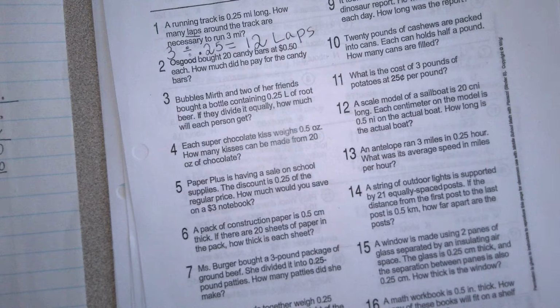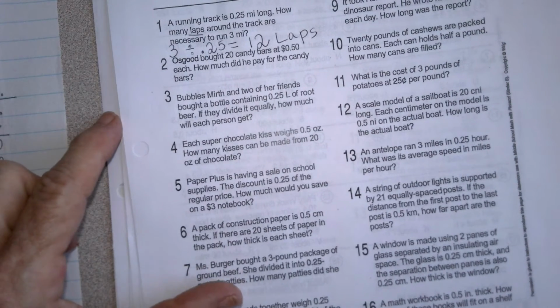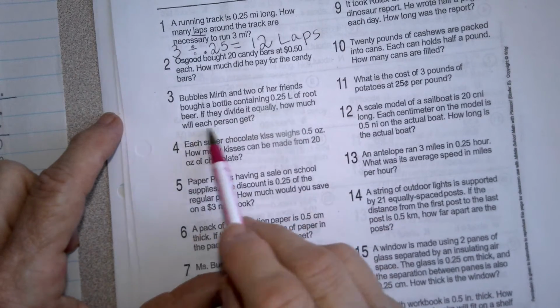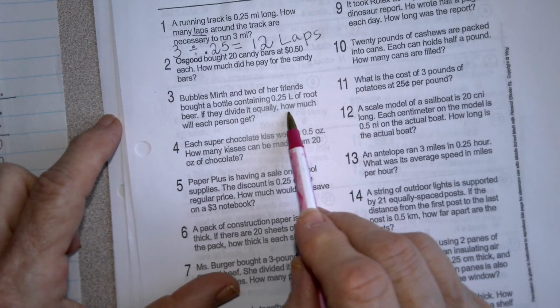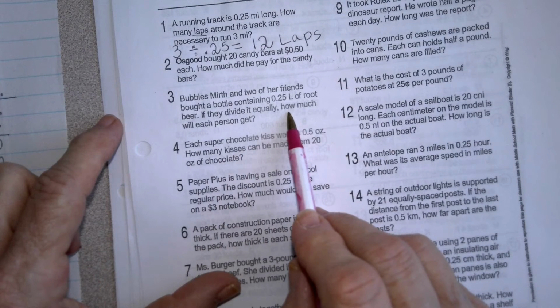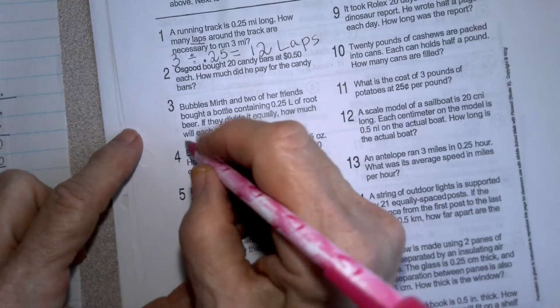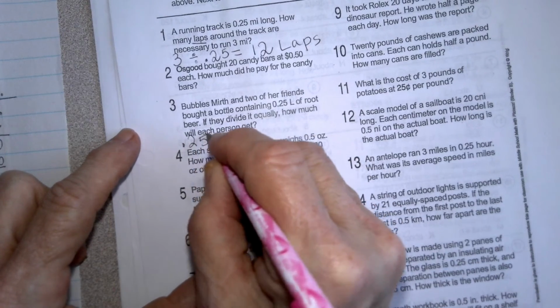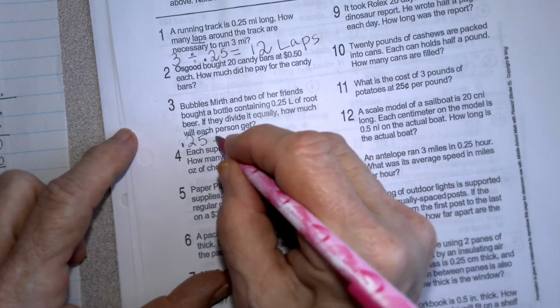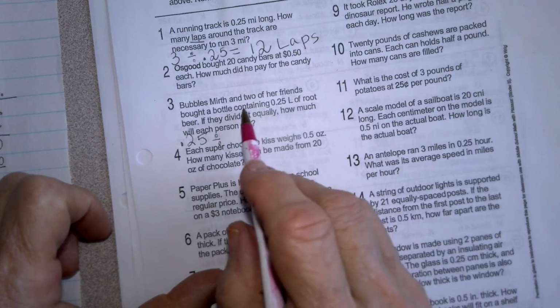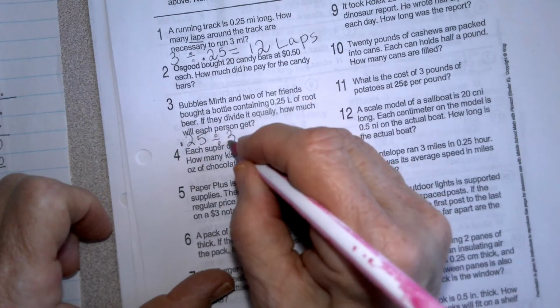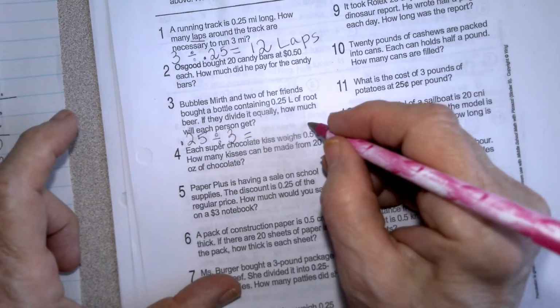Dividing. Okay. What are you dividing? It says, how much will each person get? How much of what? Of the root beer. So I'm not dividing up the people, I'm dividing up the root beer. So that's going to go first. 0.25 divided by what? 3. Yeah, because there's 2 friends and Bubbles. So that is 3.